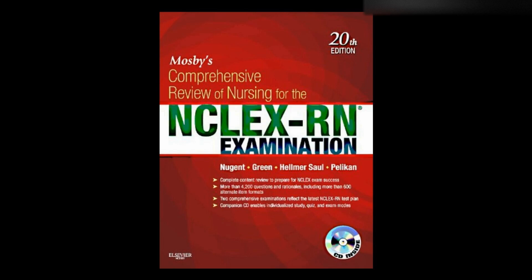Chapter 3, Peripheral Vascular Management. 50. 1. This is an example of paternalism or beneficence. 2. This is an example of beneficence. 3. This is an example of non-maleficence or beneficence. 4. This is an example of autonomy.